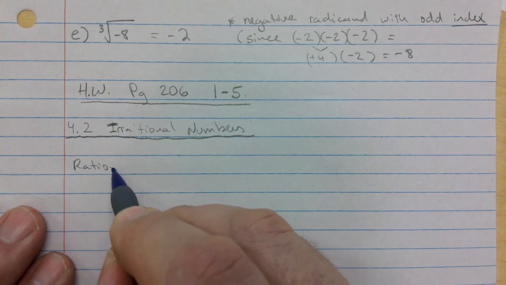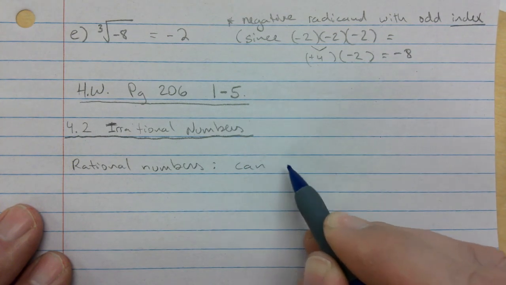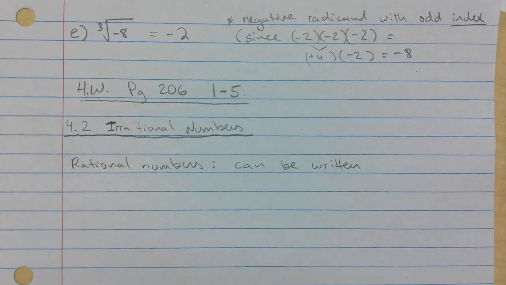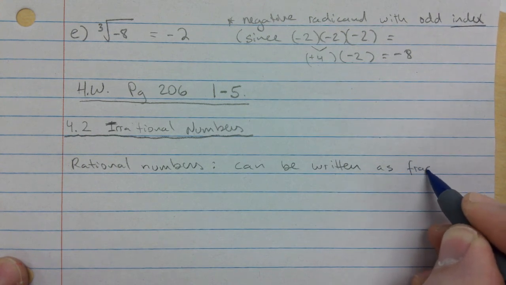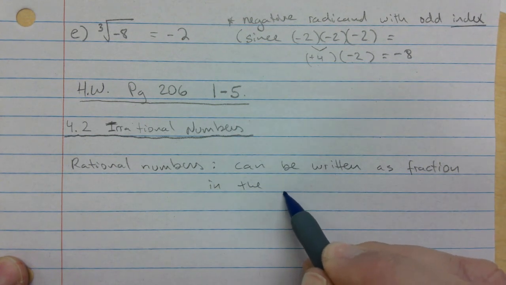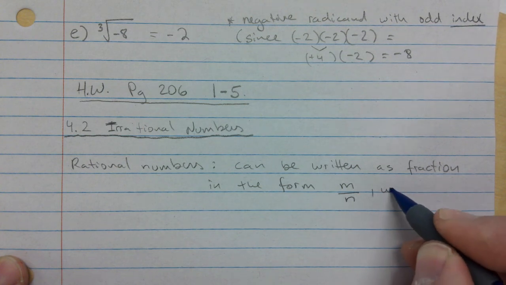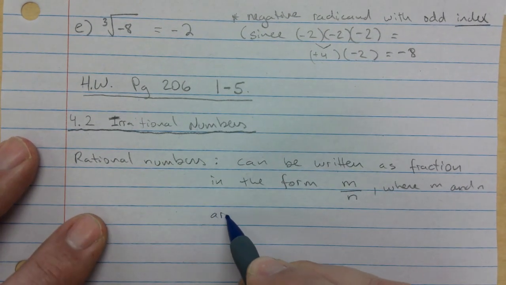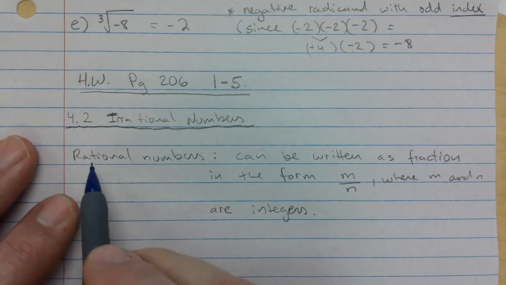So rational numbers can be written as a fraction, in the form m over n, where m and n are integers. Okay, that's the definition of rational numbers.